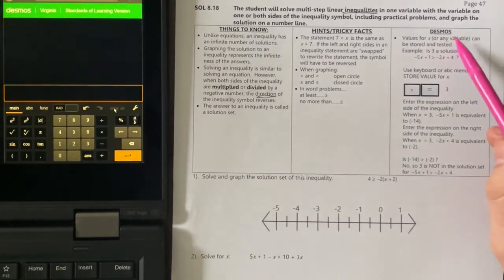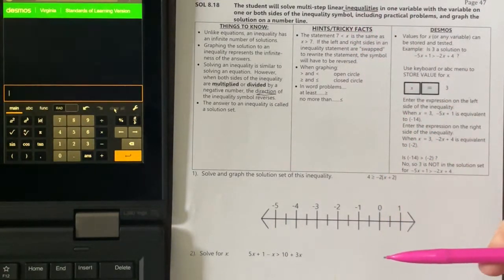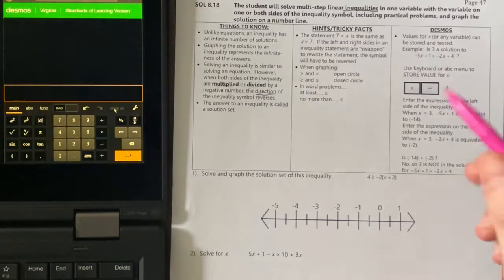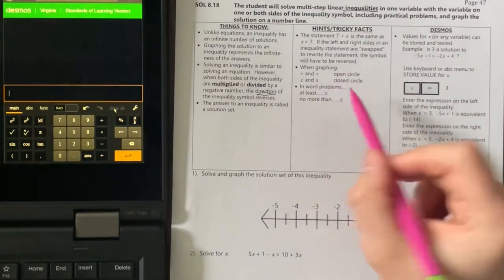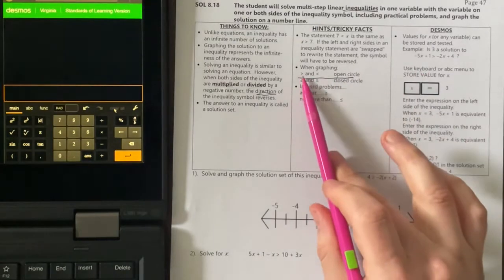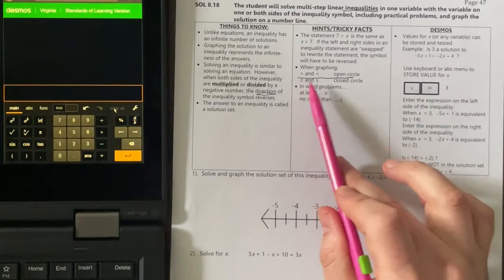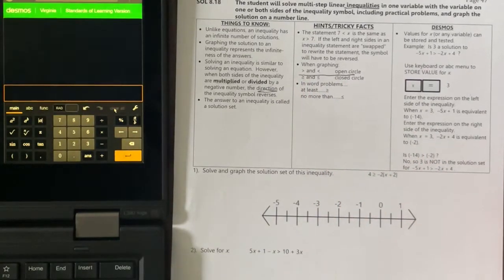Also, do make sure you can use that Desmos Calculator. It will be similar to how you do expressions and equations. However, keep in mind, again, it's an inequality, so it could be less than, greater than, or equal to, so make sure you are paying attention to that. Also, if you are graphing on the number line, if it's greater than or less than, it's an open circle, but if it has that filled in line, it's going to be a filled in circle, so make sure that you're using those carefully.